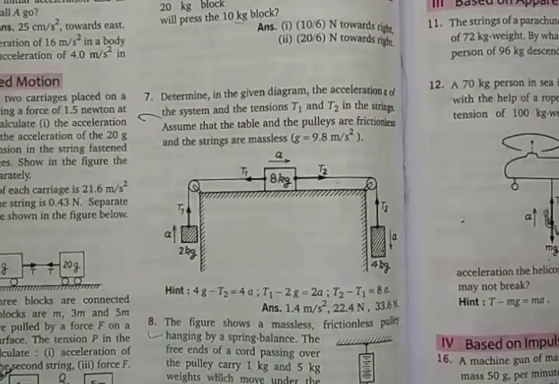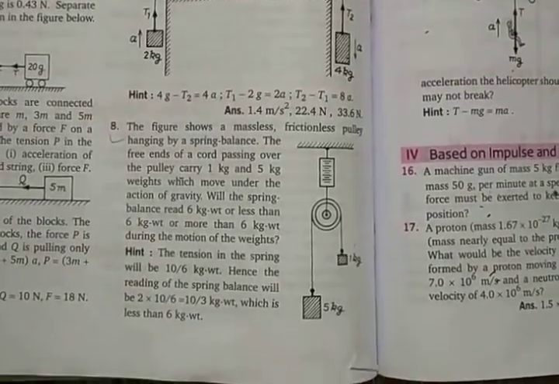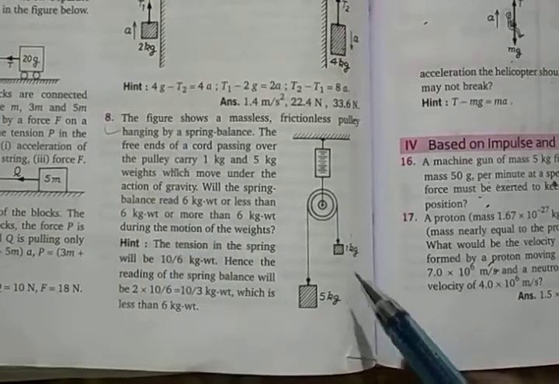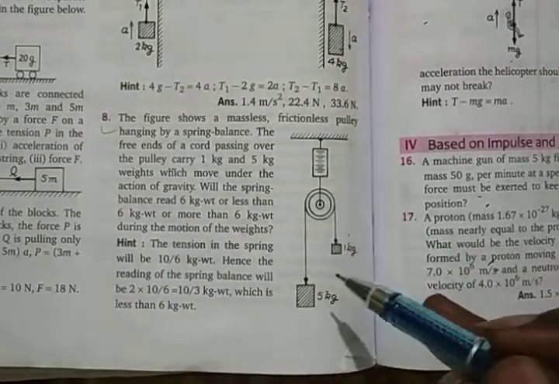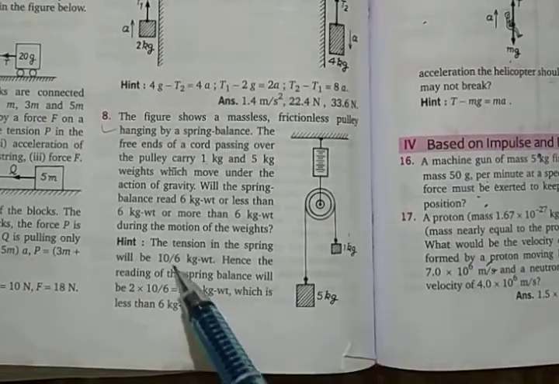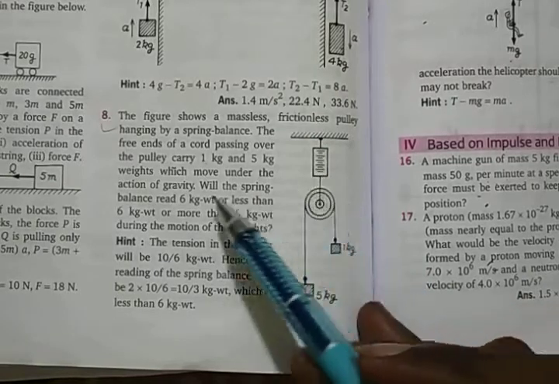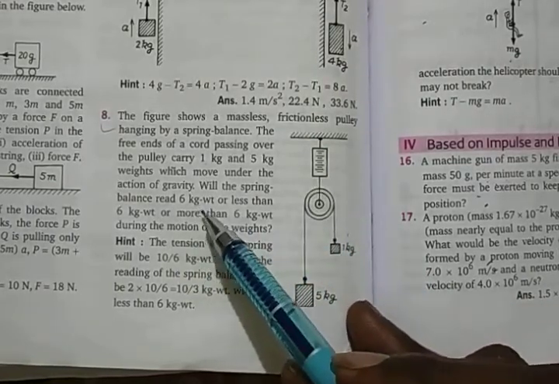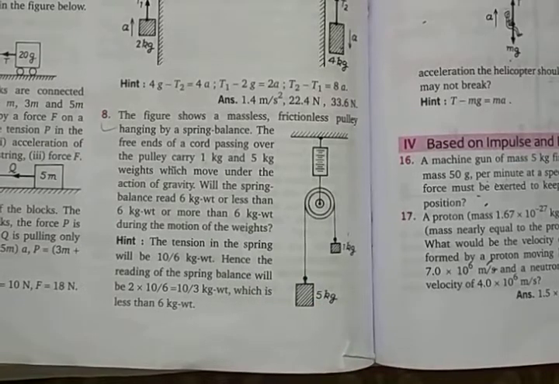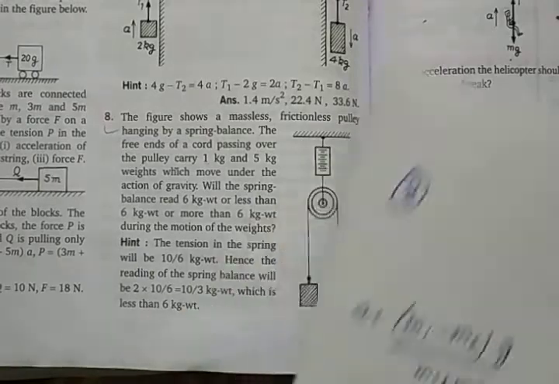Now going to the next question, question number 8. This is the question which is given here. The figure shows a massless pulley, and then 1 kg and 5 kg are going around. Now it is asked, what will happen? The question is, will the spring balance which is here read 6 kg weight, or less than that, or more than that? It is asked, what is the approximate reading? Here they are giving 3 figures, which one will fit the best.